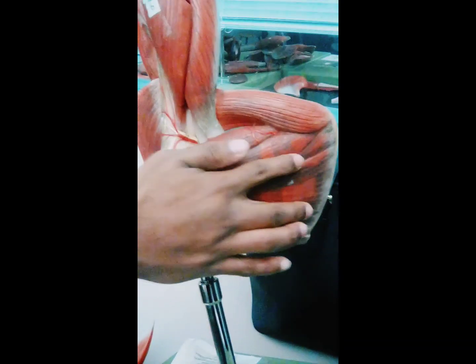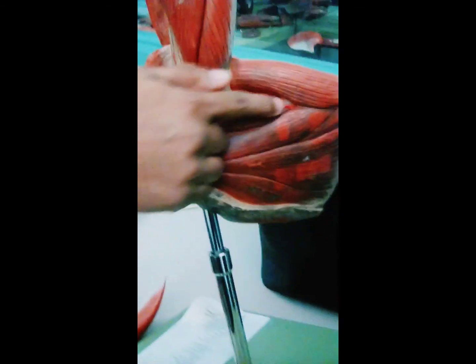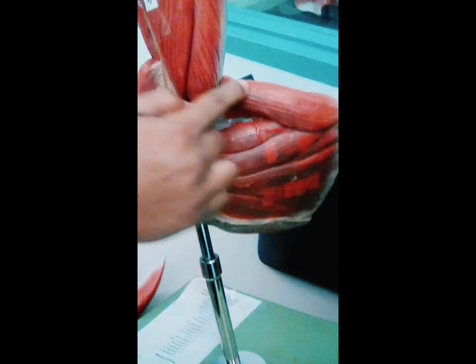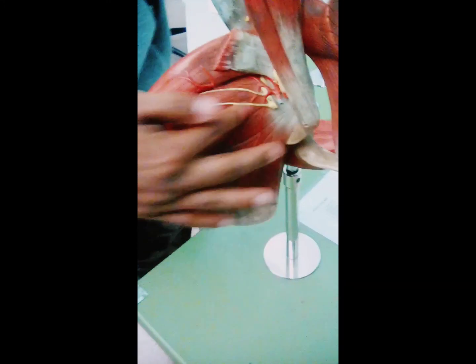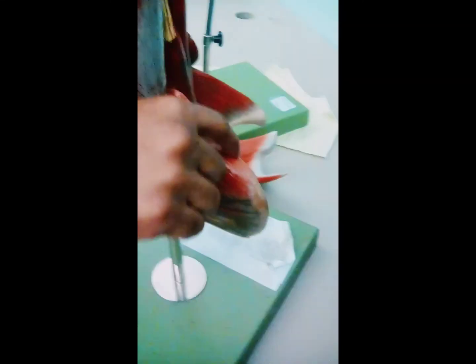Now after the infraspinatus, so this is your infraspinatus, right? Next to it is the teres minor, and this one will be the teres major. Now the anterior part of it, we have the subscapularis, so it's under the scapula, so subscapularis. And then on top is still part of the teres major. It's the same thing from this view.